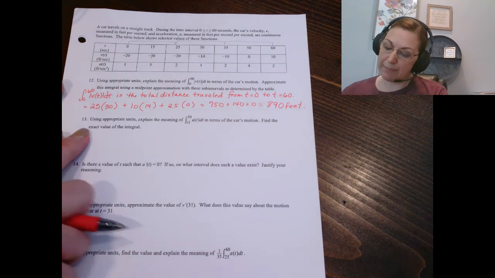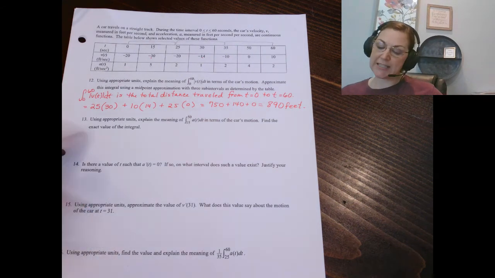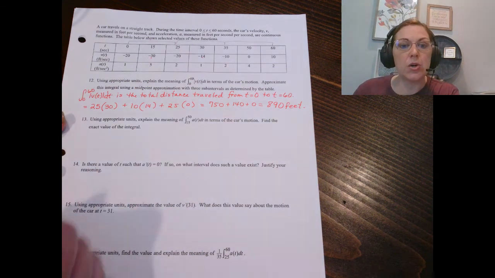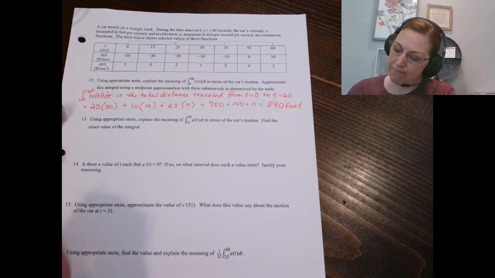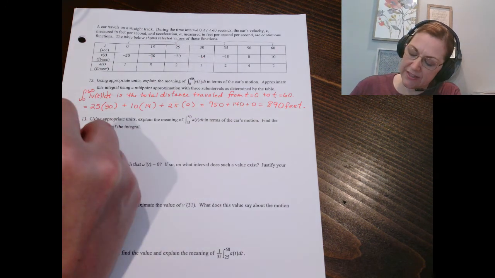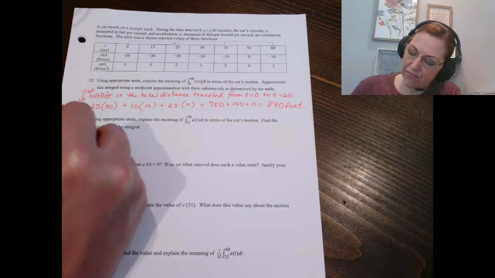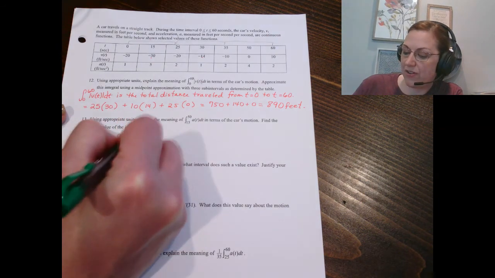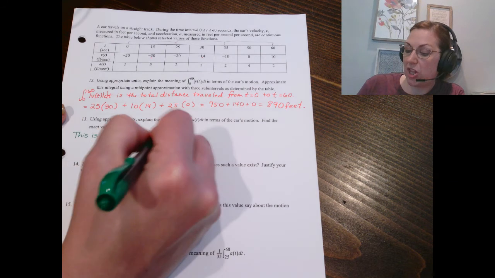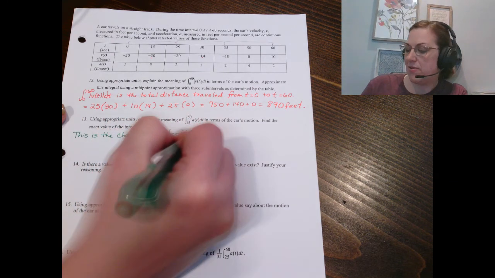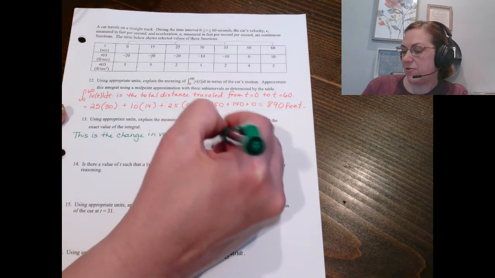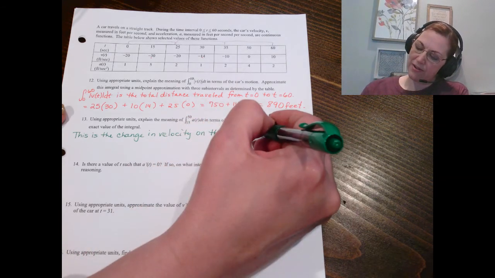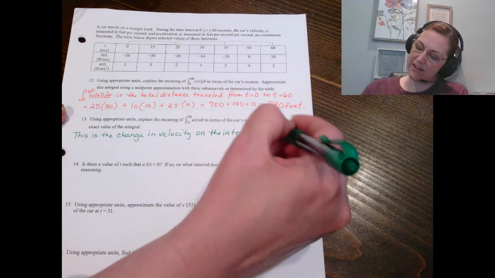Okay, number 13 asks me to explain the meaning of this integral. The integral of the acceleration. So let's see, this is the change in velocity on the interval 15 to 50.